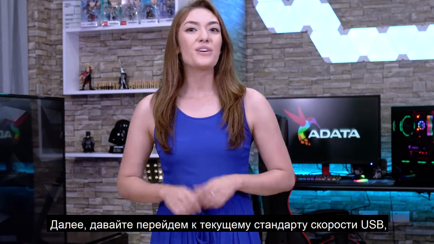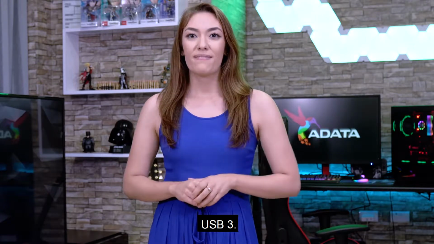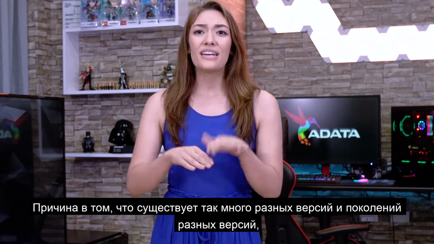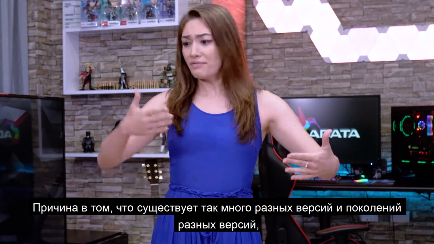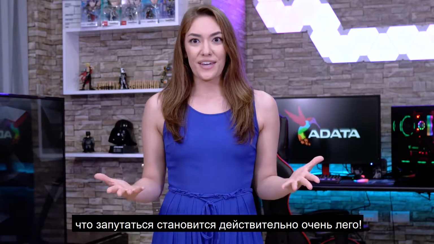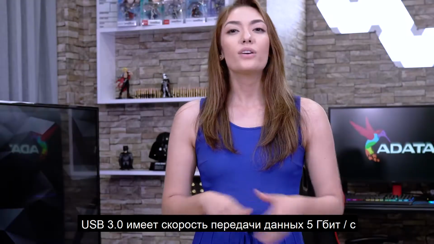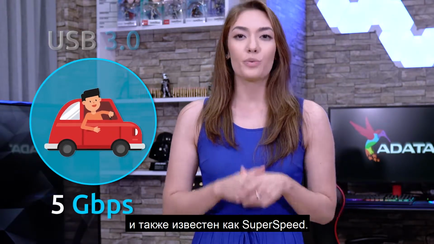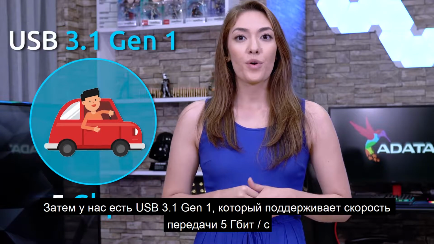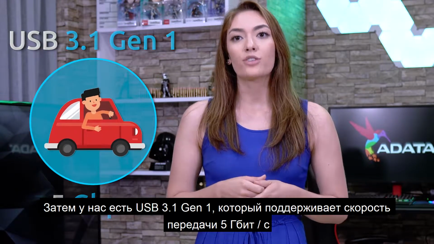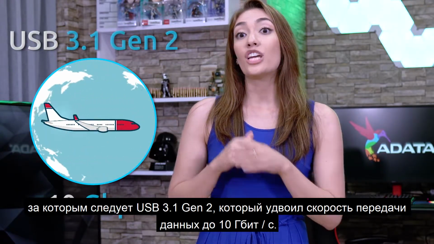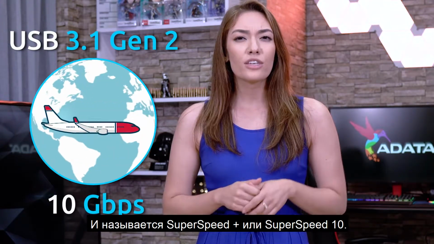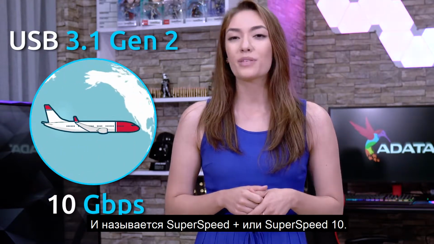Next, let's get into the current USB standard, USB 3. Now this is where things might get a little tricky. The reason being, there are so many different versions and generations of different versions, it can get really confusing. So let's break it down. USB 3.0 has a data transfer speed of 5 gigabytes per second and is also known as super speed. Then we have USB 3.1 Gen 1, which maintained the 5 gigabyte transfer speed, followed by USB 3.1 Gen 2, which doubled that with a data transfer speed of 10 gigabytes per second. This goes by the term Super Speed Plus, or Super Speed 10.